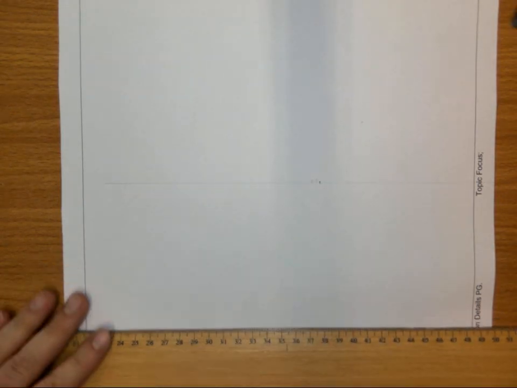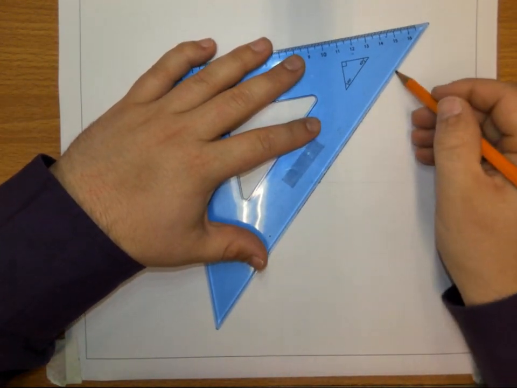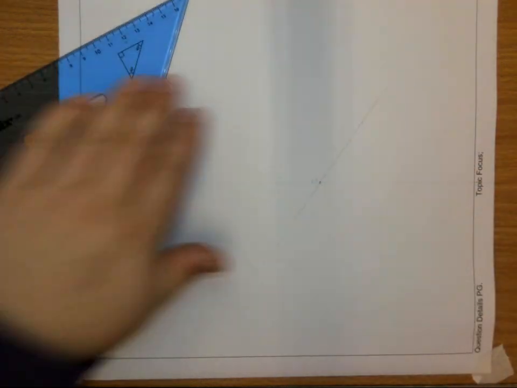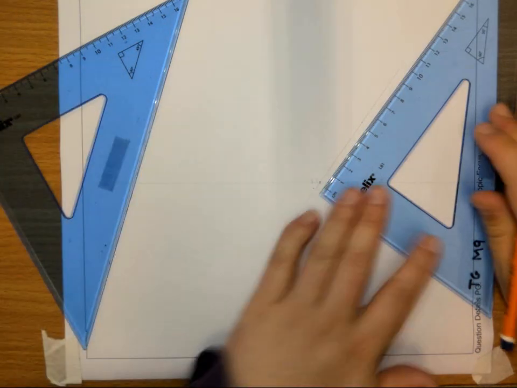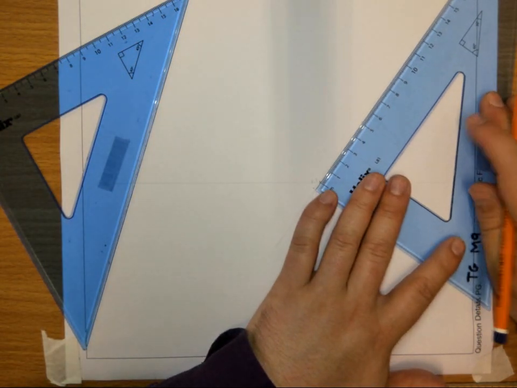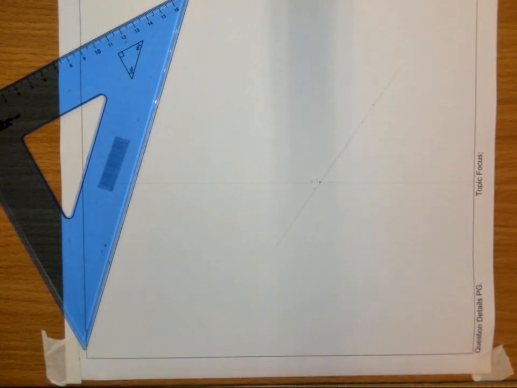So I'm marking that in there. Now, the length of this line is, check your book there and see what answer you'll get, 65. So it is.